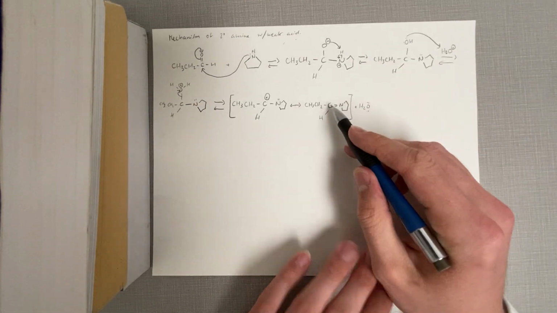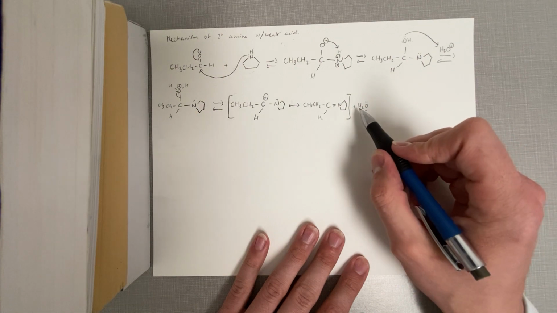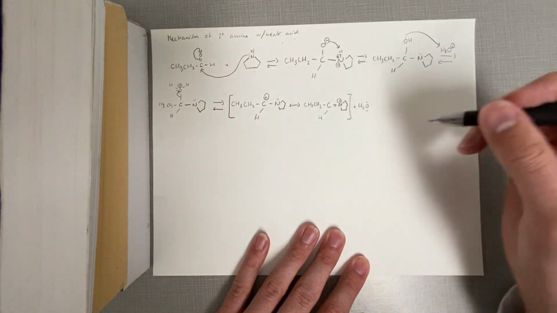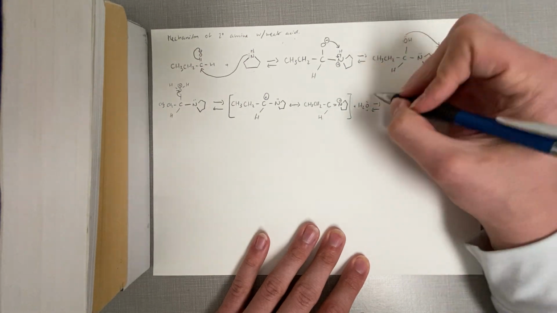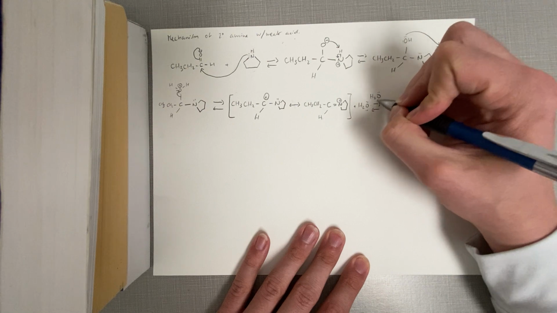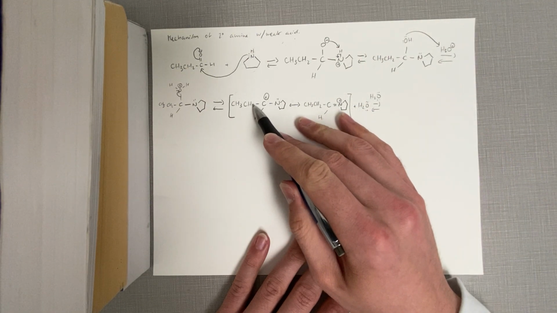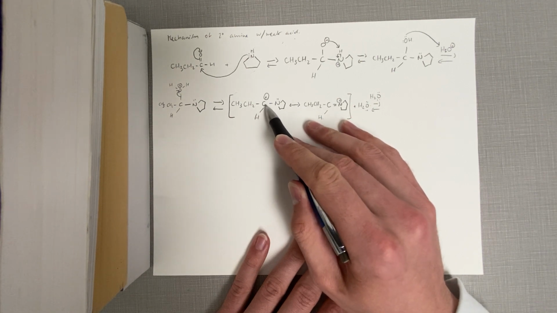Now that we only have one proton to deprotonate, we are now at the step where we have to deprotonate this hydrogen here, forming a double bond.